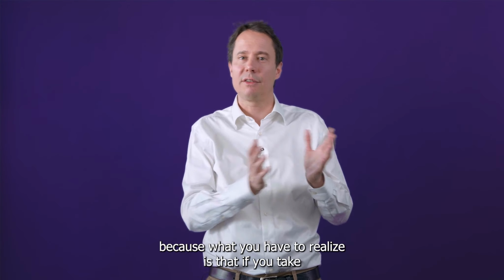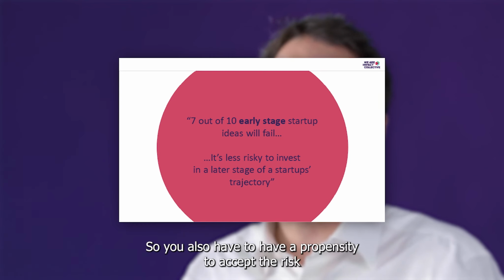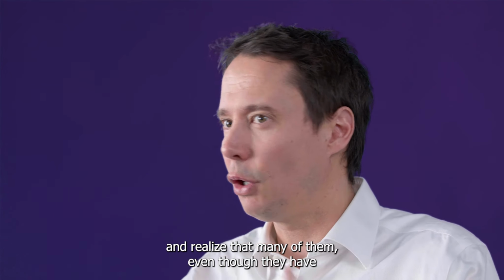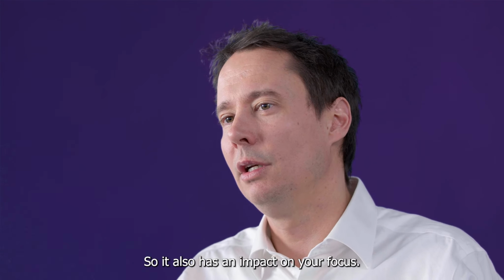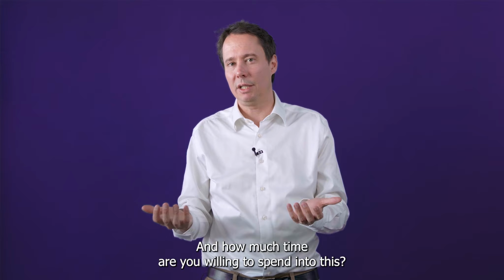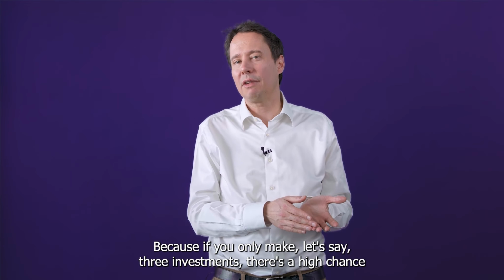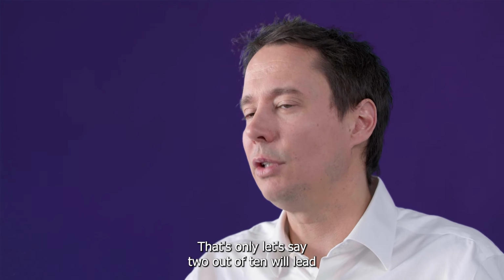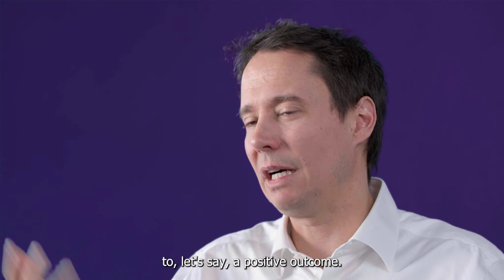Because what you have to realize is that if you take 10 impact companies, unfortunately 7 of them will fail. So you also have to have a propensity to accept the risk and realize that many of them, even though they have a great vision for the future, will not make it. So it also has an impact on your focus and how much time you are willing to spend on this. Is impact investing a core activity for you, or is it something that you do on the side? Because if you only make, let's say, 3 investments, there's a high chance that all of those 3 will fail, because of the law that only, let's say, 2 out of 10 will lead to a positive outcome.